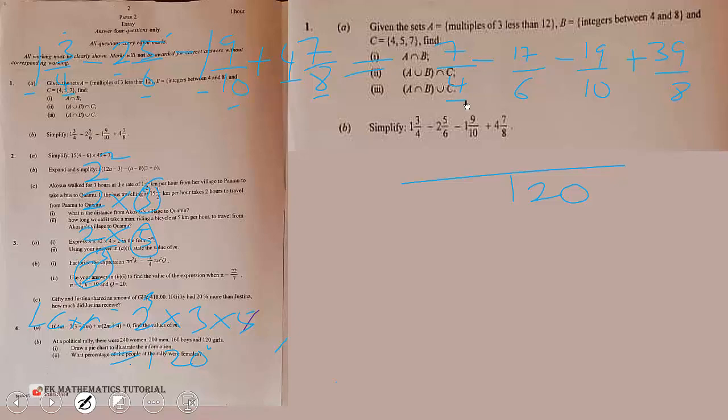So if you get the LCM to be 120, the next thing you're going to do is, 4 will go into 120 how many times? 30. So 30 times 7 is 210. Minus 6 will go into 120 how many times? That will go 20 times. Then 20 times 17 is the same as 2 times 17 times 10. 2 times 17 is 34. So that will be 340.